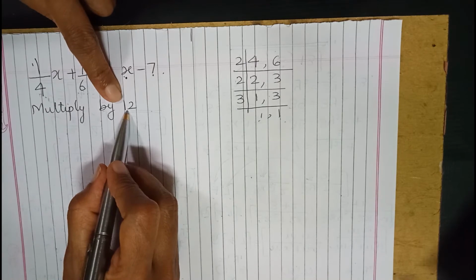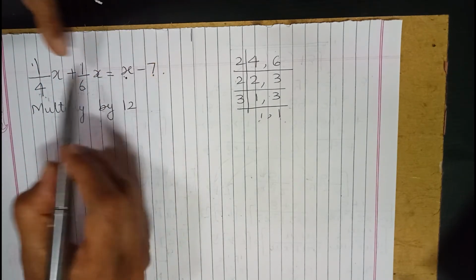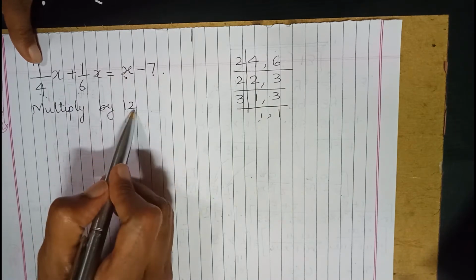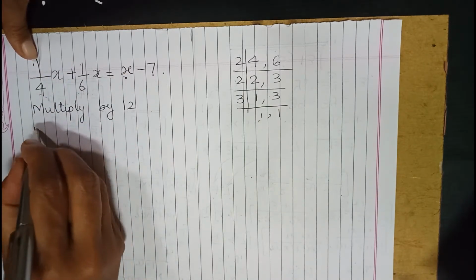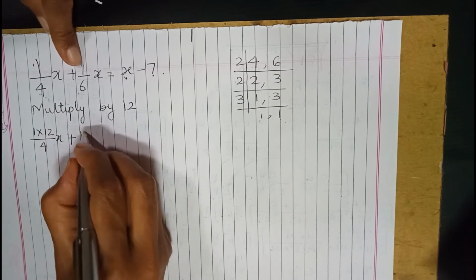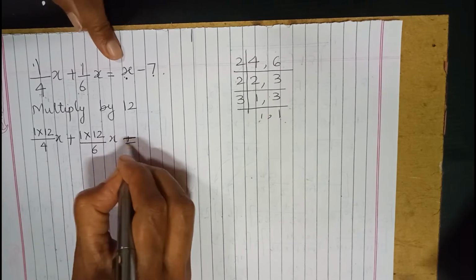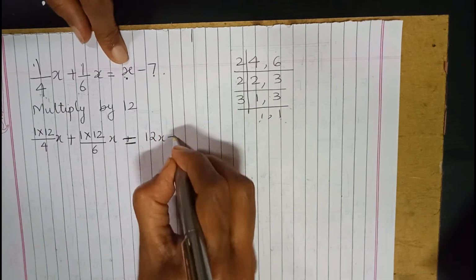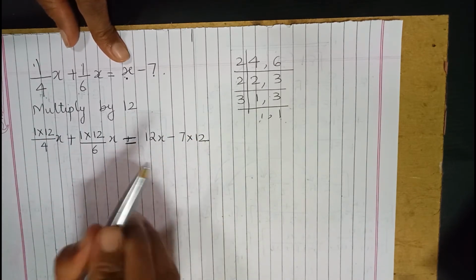Now this multiplication by 12 should be done to each and every term, right? So you can see there are 4 terms. So we will be multiplying each and every term with 12. So let's start. First one, 1 into 12 upon 4x. Now this also, 1 into 12 upon 6x is equal to 12 into x minus 7 into 12. So you can see all the 4 terms I have multiplied by 12.